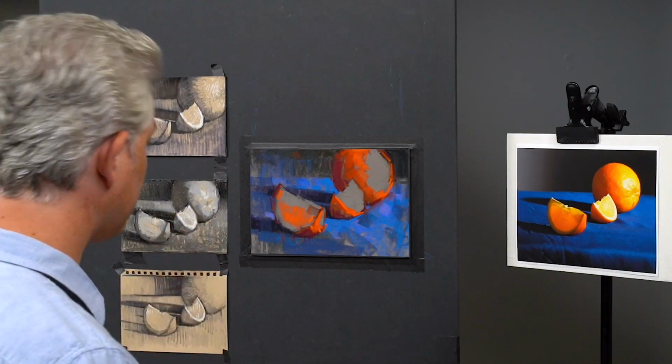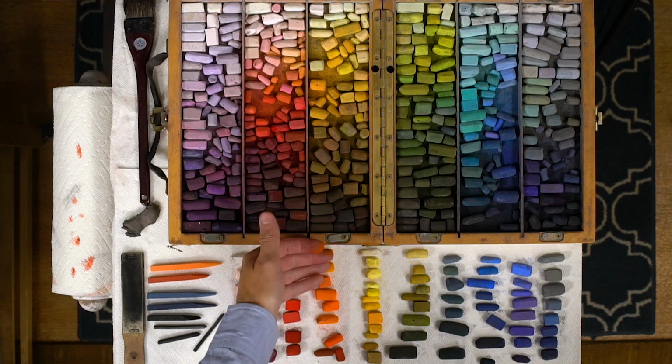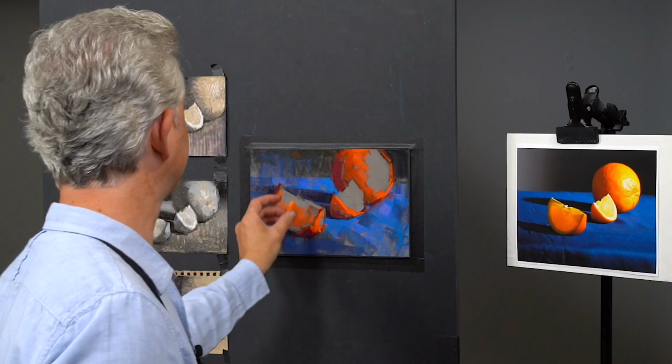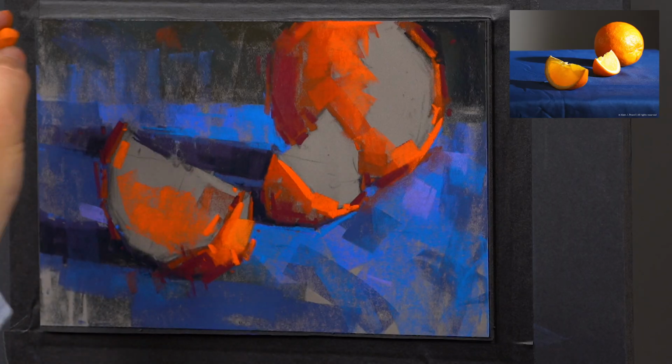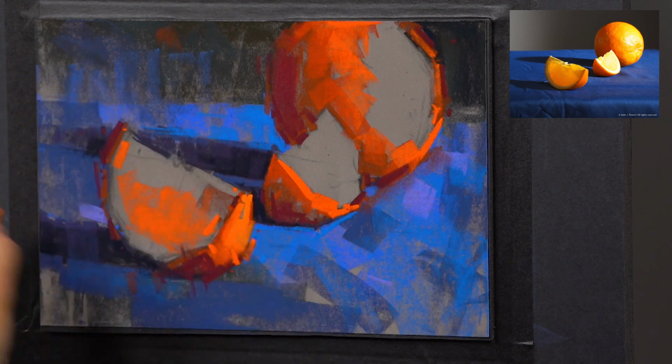Okay, great. I'm going to go lighter. So I've got that orange family, and I'm essentially stepping my way up lighter in value through the oranges. That's the virtue of pre-selecting, that I can just grab them and go. Makes the painting process smoother, faster, if I put a little thought and intention into that.